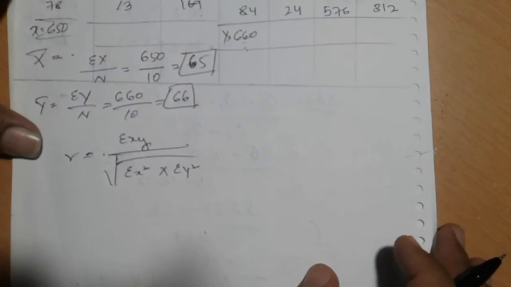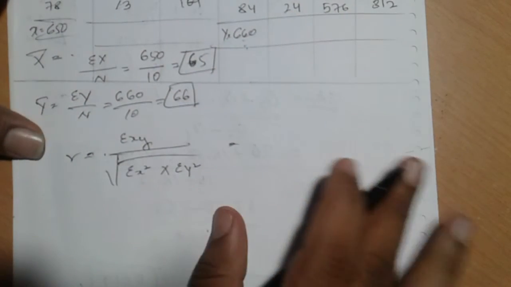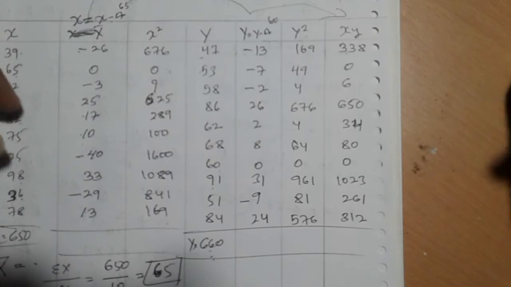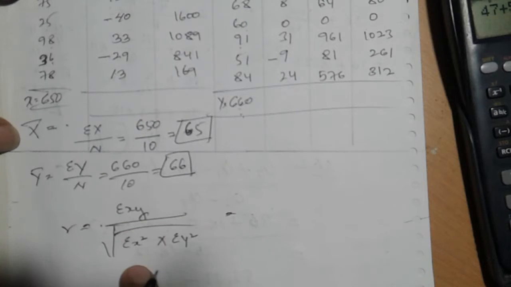Okay, so let's calculate this table now. What we require: xy, x square and y square.